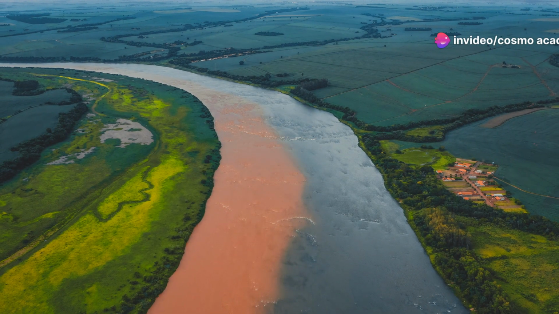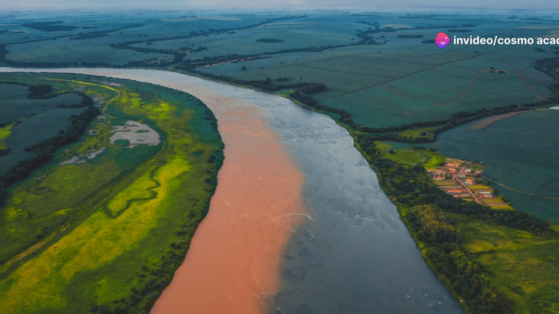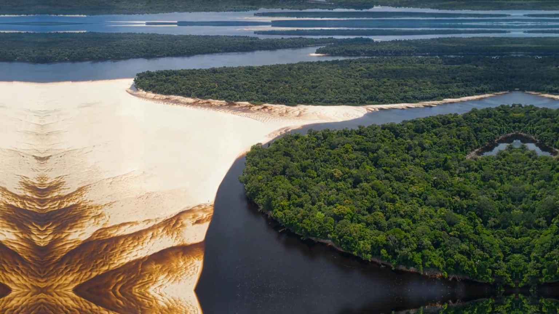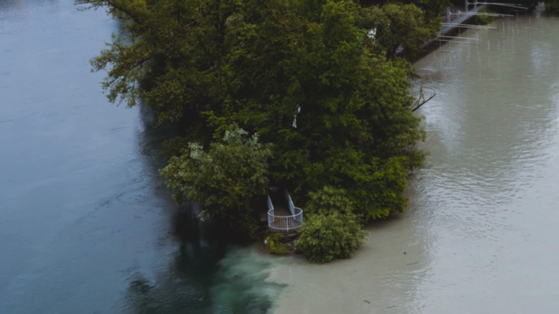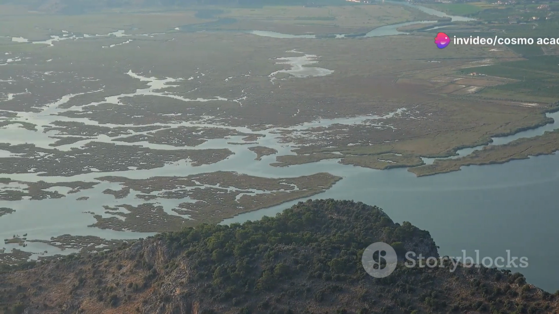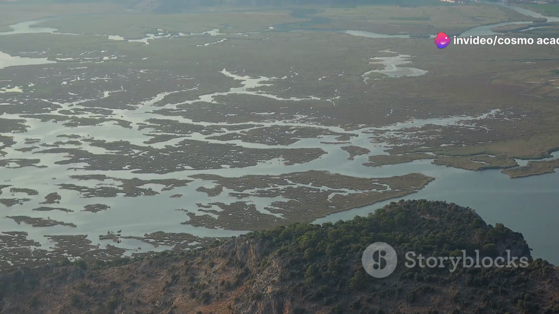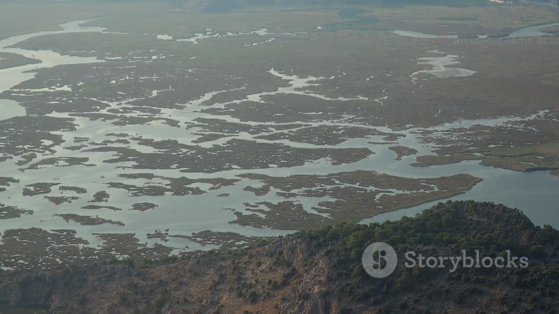However, the vast volume of freshwater they discharge has a more significant diluting effect, especially near river mouths and estuaries. This dilution is crucial for maintaining the balance of salinity in coastal waters. Imagine a constant stream of fresh water pouring into a salty lake. This continuous flow helps to moderate the salinity levels, creating a unique environment.